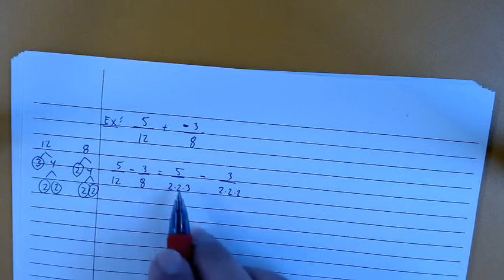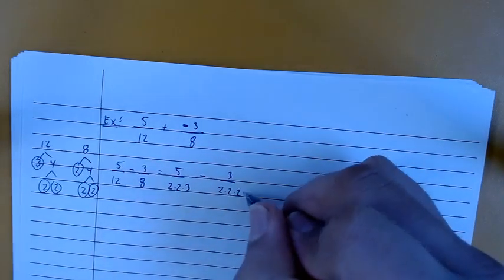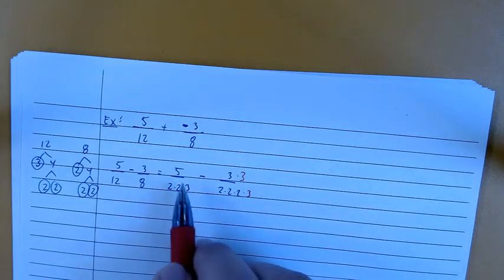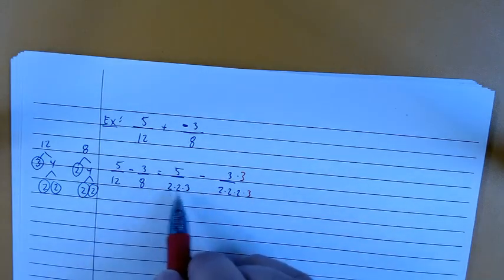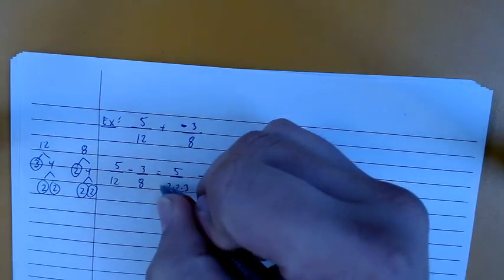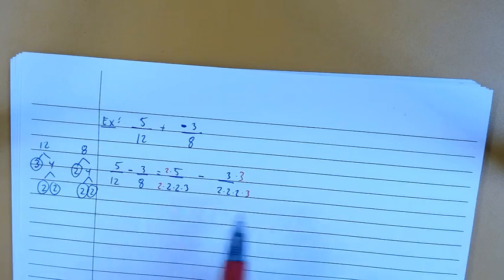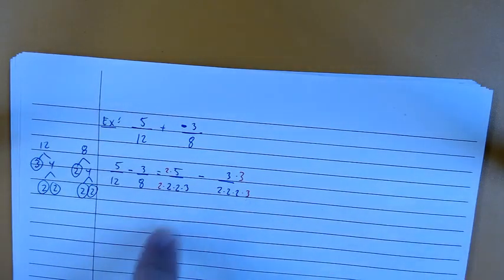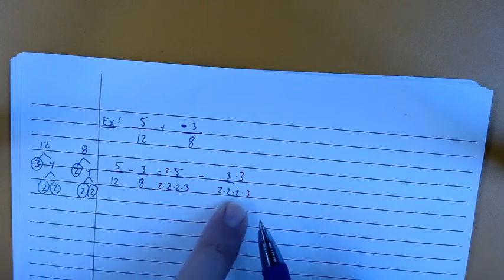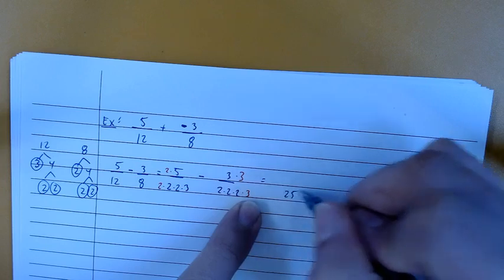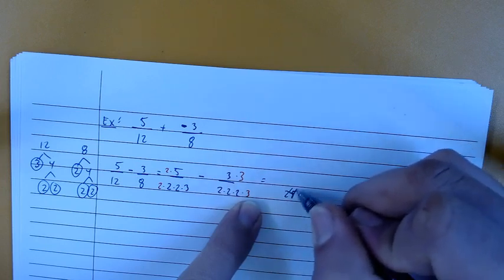This one has a 3, which this one doesn't. So let's multiply by 3 there. Do the same thing on top. So now this one is missing a 2 that one has. It only has a pair of 2's. It's supposed to have 3 of them. Okay, so let's multiply that by 2. And now those denominators are the same. 2, 2, 2, 3. Which incidentally, 2 times 2 is 4, times 2 is 8, times 3 is 24. So our common denominator is 24.